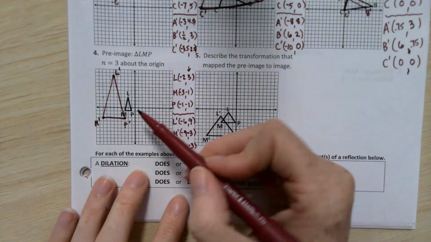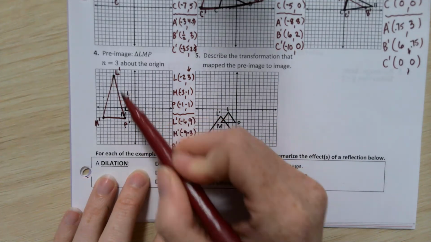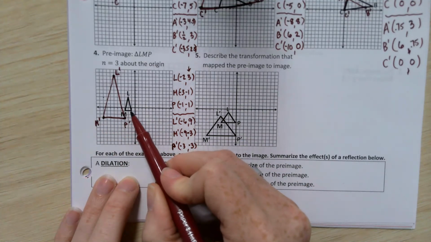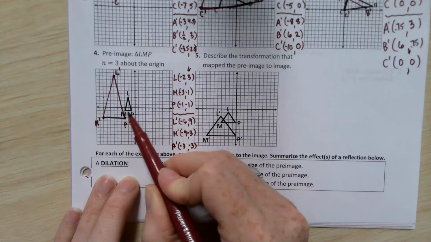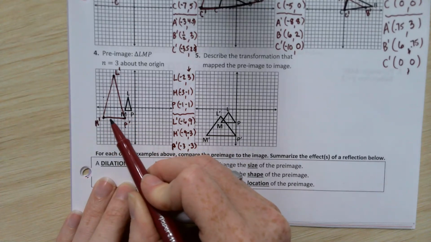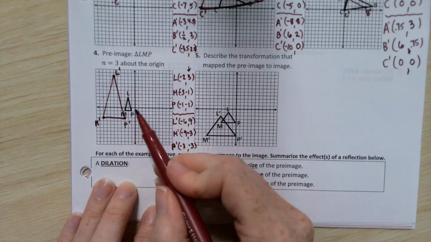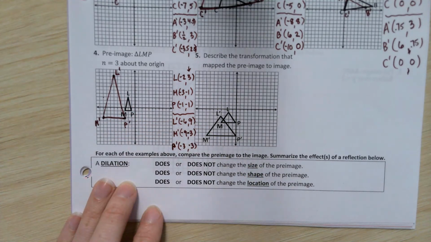So what's happened in this one is all of these points are triple the distance away from the origin, but that also means that each of our sides is 3 times as long. MP is the easiest one to look at. That has a distance of 2, but when we graph M prime, P prime, it has a distance of 6. So that side is 3 times as long as the pre-image side, and also 3 times farther away from the origin for each of those vertices.